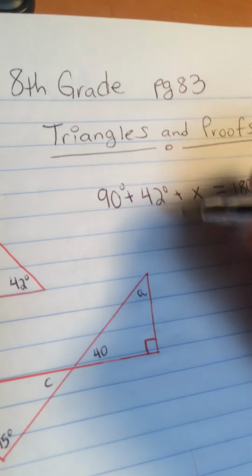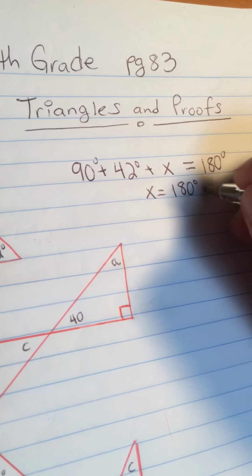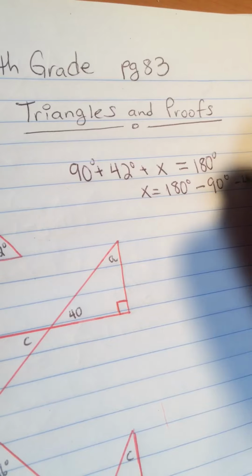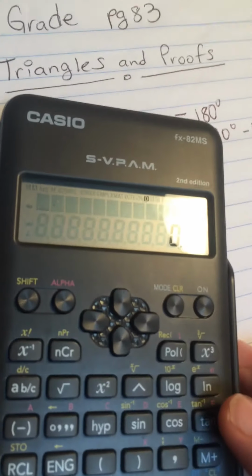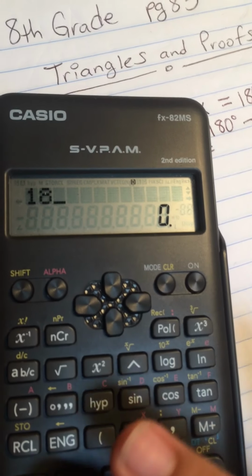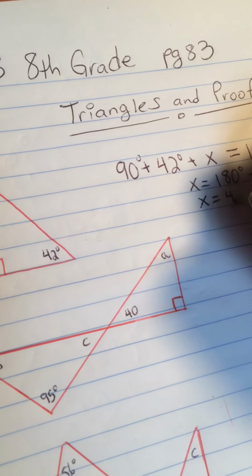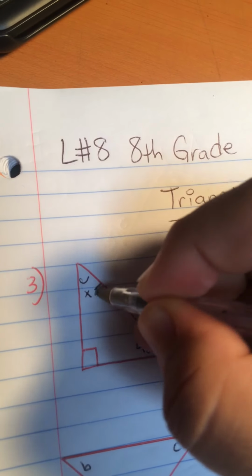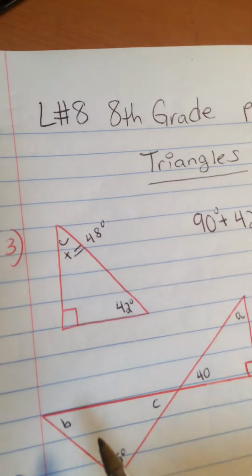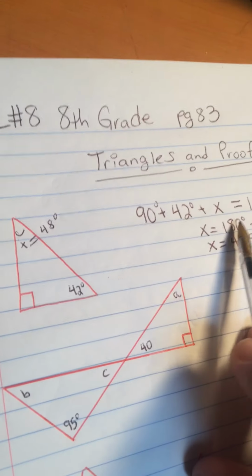We start to simplify. We leave X by itself, and we move all of these degrees to the other side. So we subtract 90, we subtract 42, and that's going to give us the measurement of our angle. Let's do it with our calculator so we don't miss a step. So we have 180 minus 90 minus 42. So that means that the other angle is 48 degrees. So this angle X is going to be 48 degrees. And we know it is correct because 48 plus 42 is 90, plus 90 is 180.